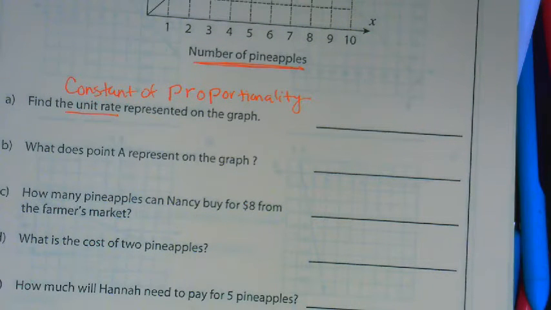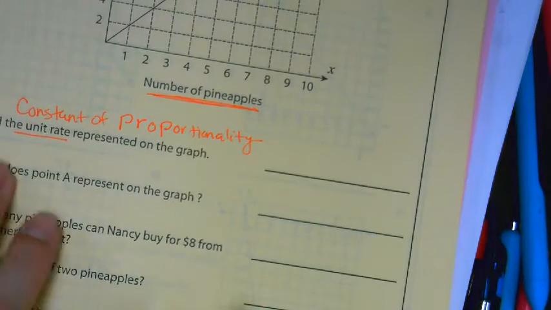Spelling test on Friday. Can you imagine? Here are your vocabulary words: constant of proportionality, trapezoid. What other word is tricky in 7th grade math? Supplementary, complementary. What other words? Scalene, isosceles. Those are your vocabulary words. Spelling test on Friday. Can you imagine? All right. Okay, I will not do that to you.